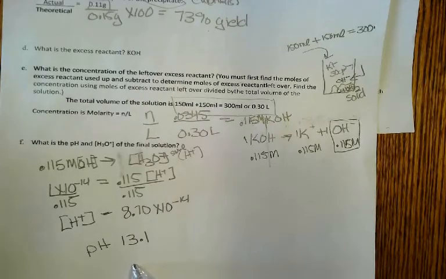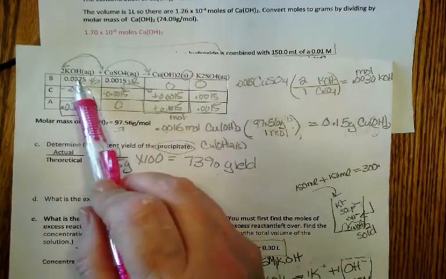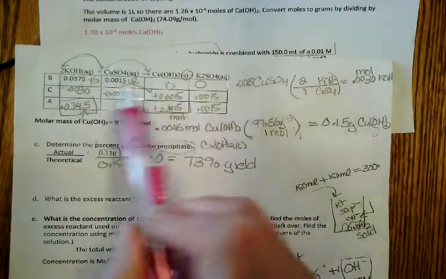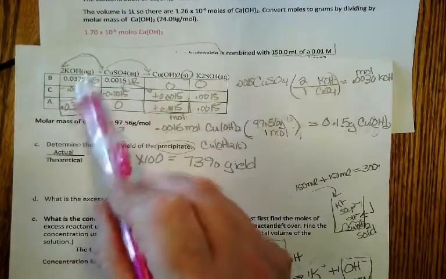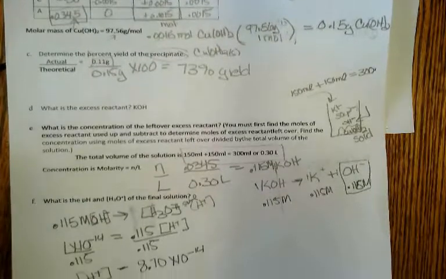This tells me this is a basic solution. And if we look back here, that makes sense because I have a base that's reacting, and this is my excess. My excess was a base, so I should have a basic solution. So that's how you solve that one.